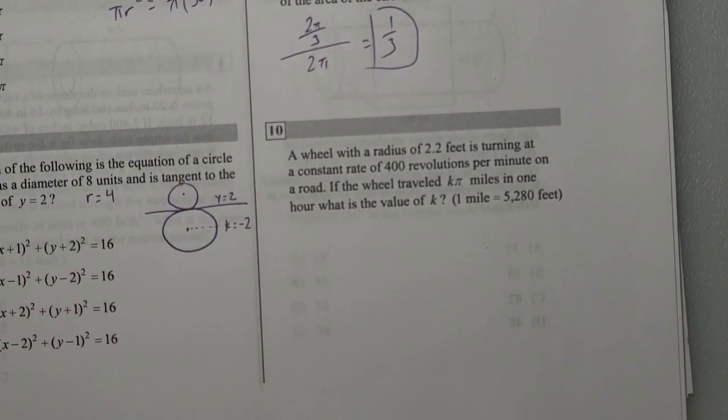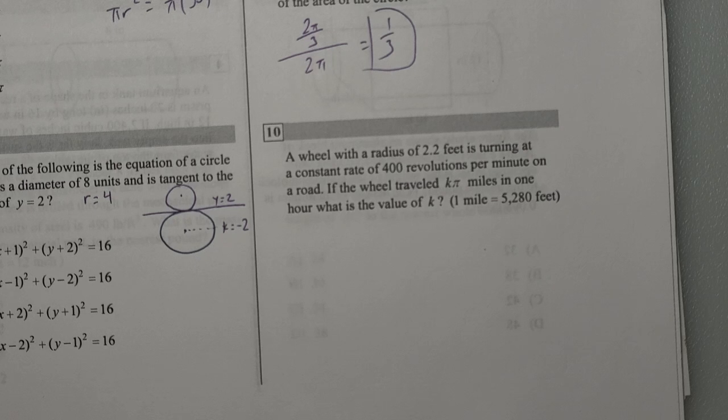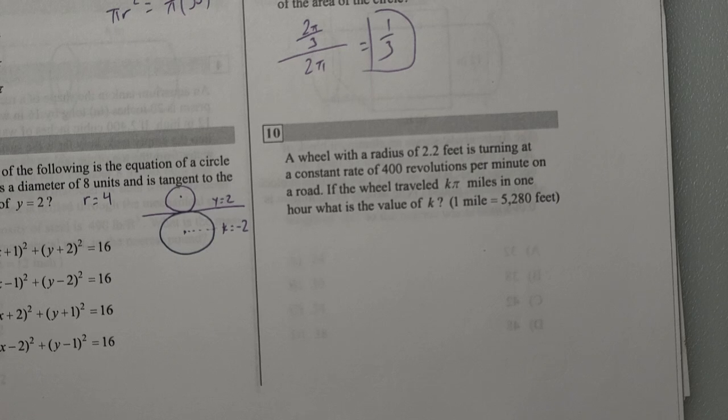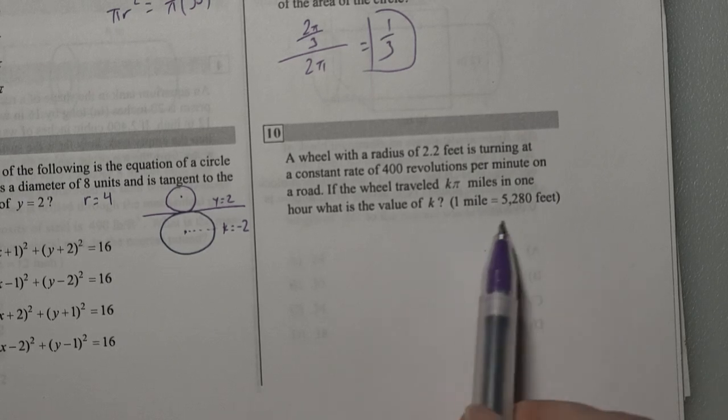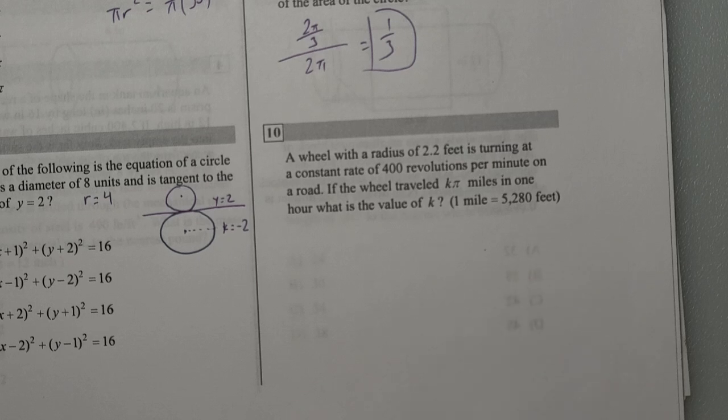A wheel with a radius of 2.2 feet is turning at a constant rate of 400 revolutions per minute on a road. If the wheel traveled k pi miles in 1 hour, what is the value of k? This is probably a calculator question because you have to convert this big guy over here.